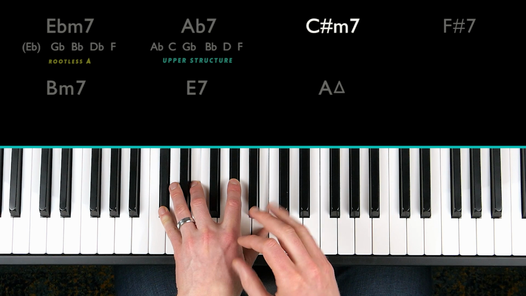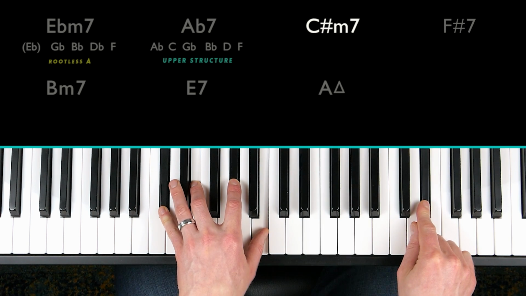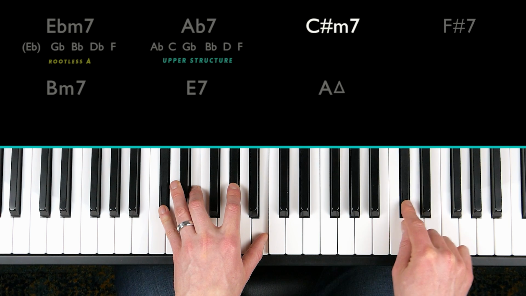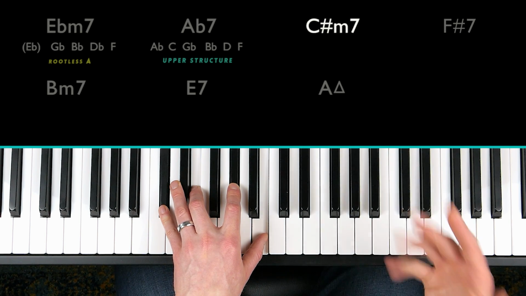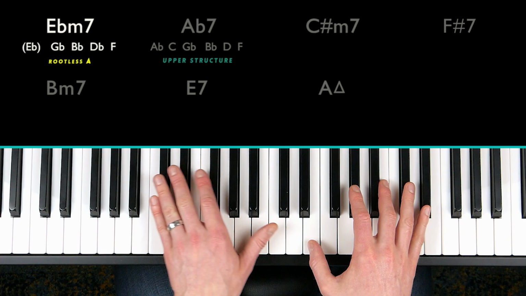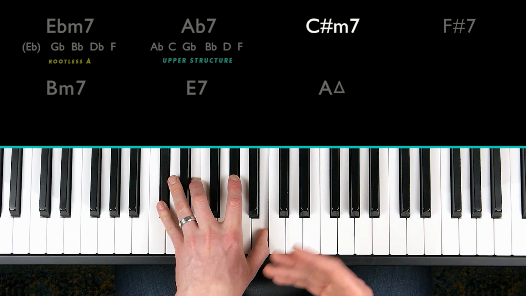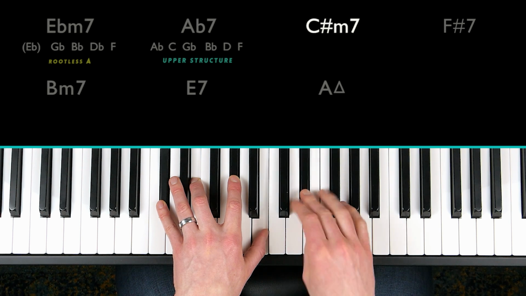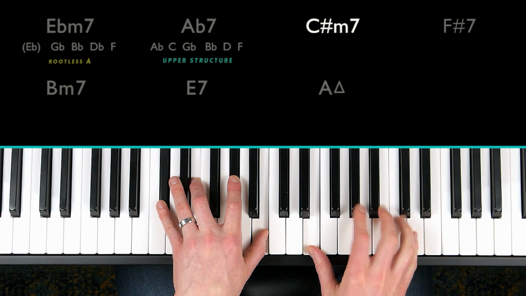Next we have a C sharp minor 7 chord. Melody note is D sharp. Which scale degree is D sharp? Well, it's the 9th. So let's use the same voicing that we just did for the E flat minor 7 chord. Let's just do the same for C sharp minor 7. Find the minor 3rd. Then build a major 7 chord, E major 7.